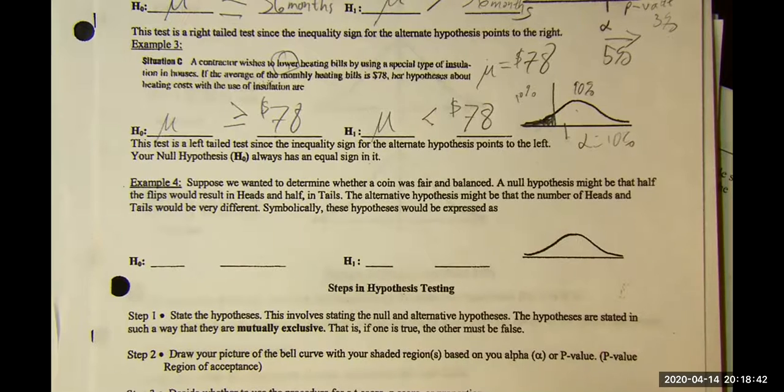I'm going to begin example 4 now. Suppose we wanted to determine whether a coin was fair and balanced. A null hypothesis might be that half the flips will result in heads and half in tails. The alternative might be that the number of heads and tails would be very different. Symbolically, these hypotheses would be expressed as. Notice there's no indication in the context clues or the wording, more than, less than, greater than. So I'm thinking it's just, it is or it isn't fair.